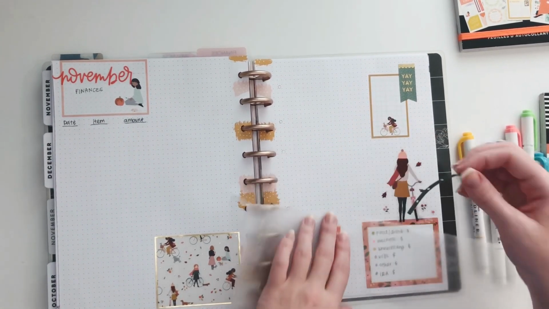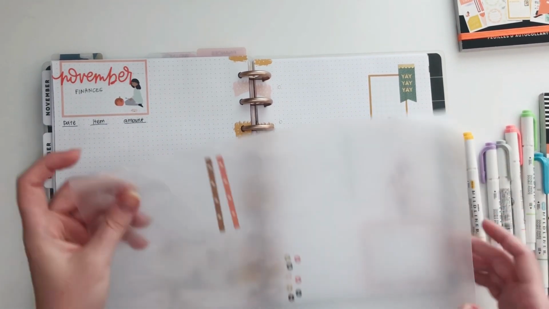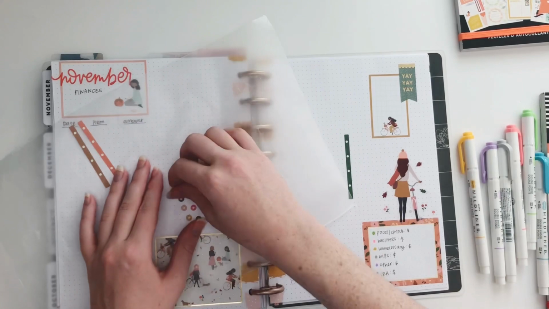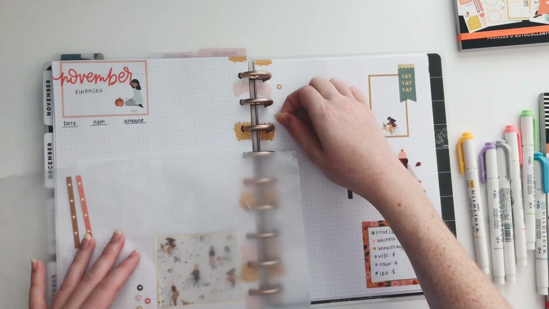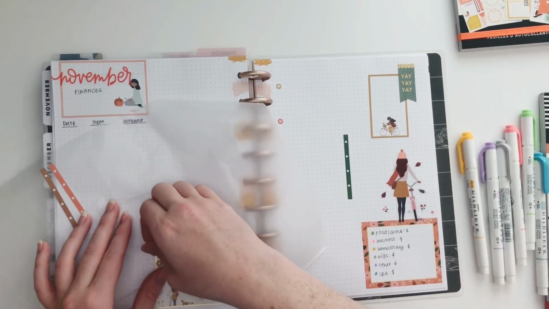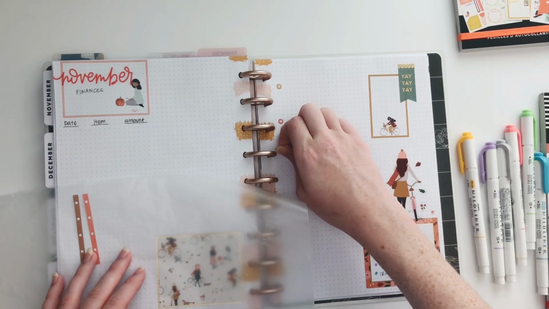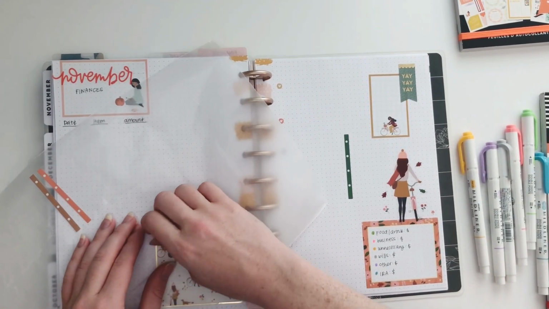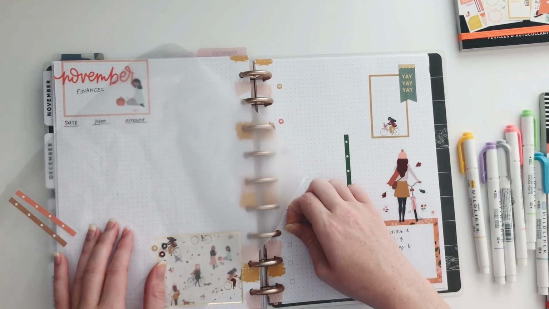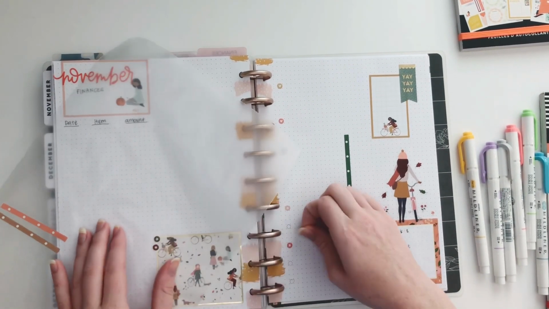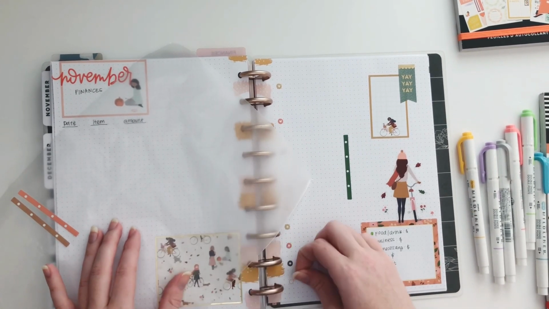Kind of want to use the green one. Okay, and then I've got all these dots picked out, so let's go ahead and put those down. I don't have a little box to write a header for either of these sections, but I'm just gonna make it work because I've been doing this layout for so long, I know where things go. So I'm gonna continue to put these bullet points down, and then I'll write in all of the things.